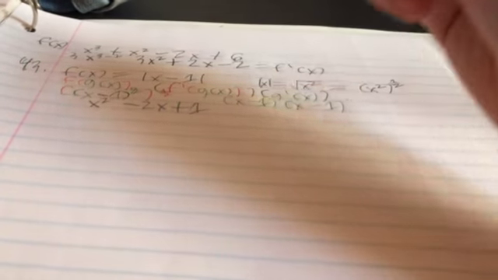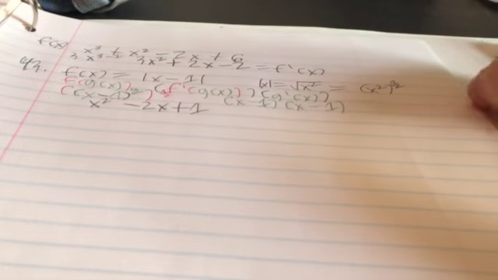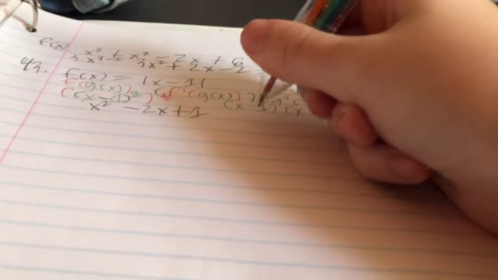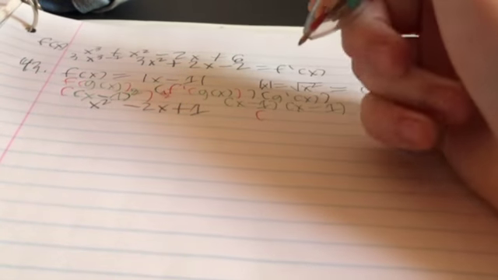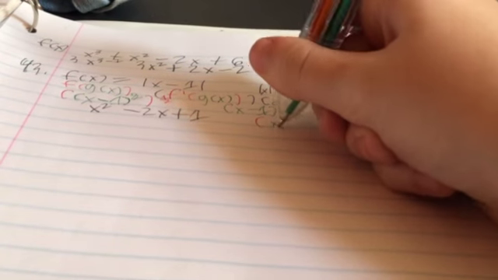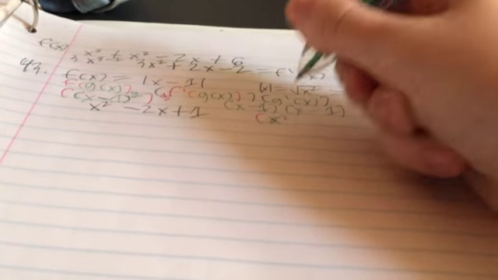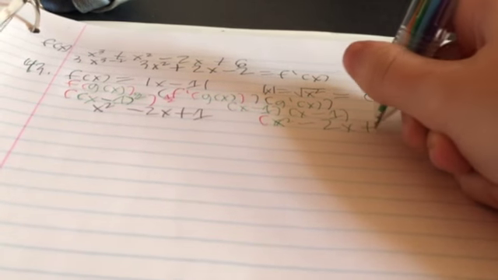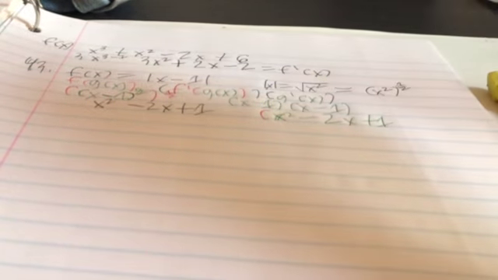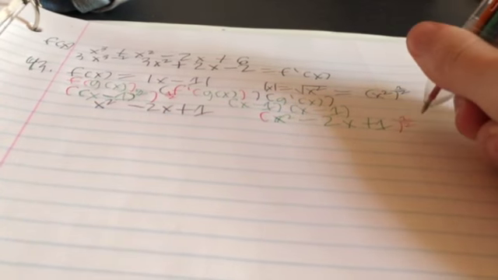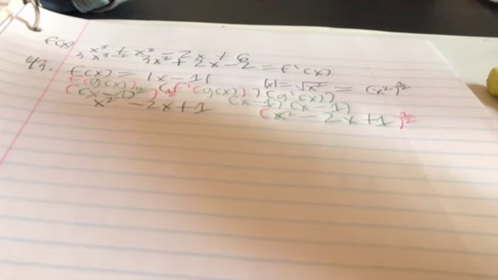So that's our green function, just factored out. So really, what we have is x squared minus 2x plus 1, to the 1/2 power.